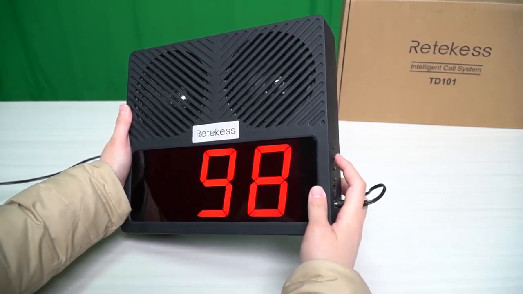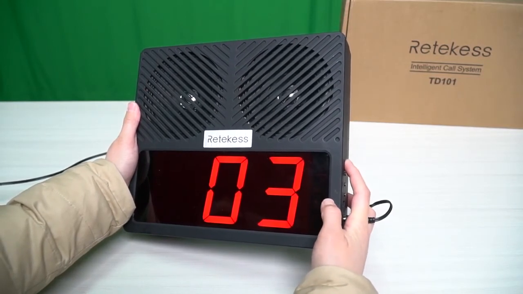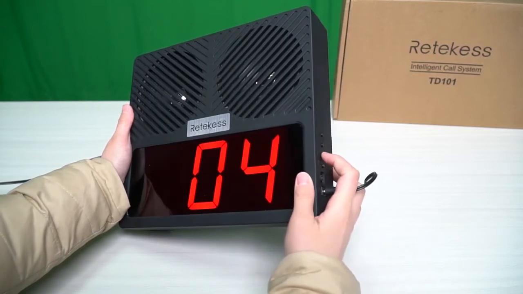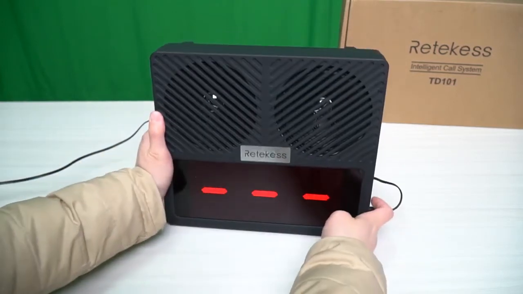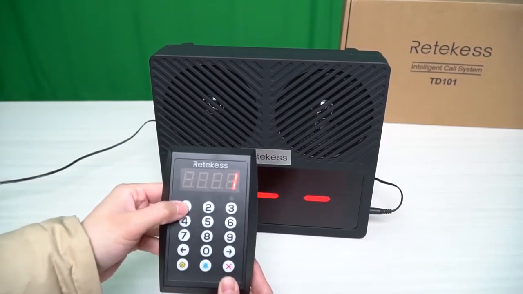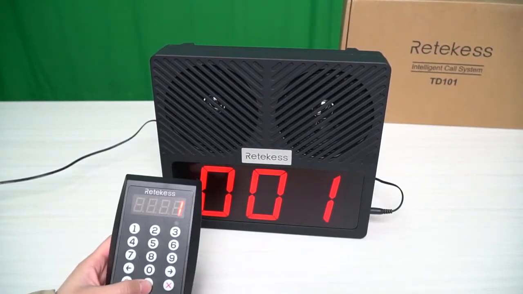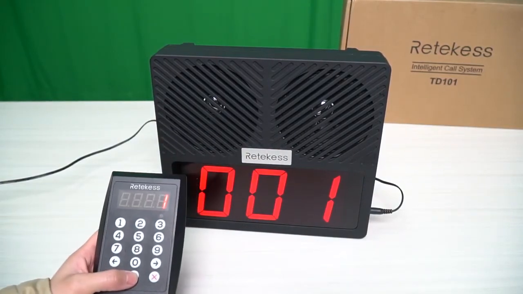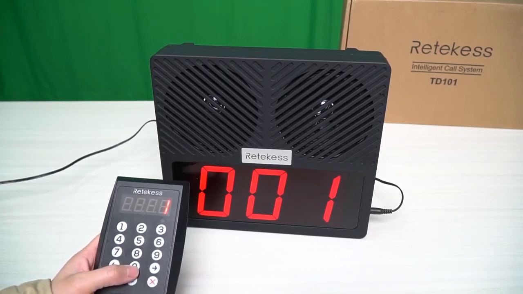I will choose the number as 4 and press the key to confirm and go back. I will show the number. Just press the 1 call. 1. Please take the meal.